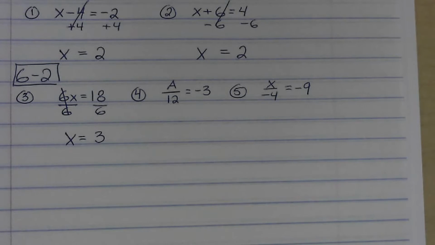For question 4, a is being divided by 12. The opposite of division is multiplication. The 12's on the left cancel, and on the right, negative 3 times 12 is negative 36.